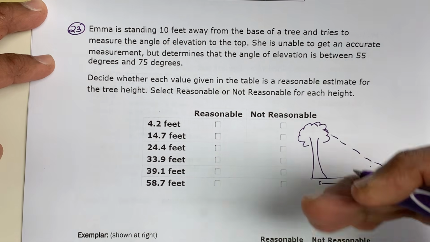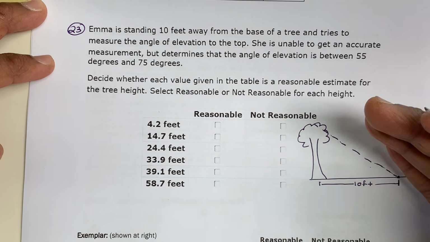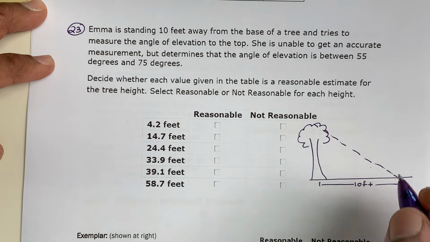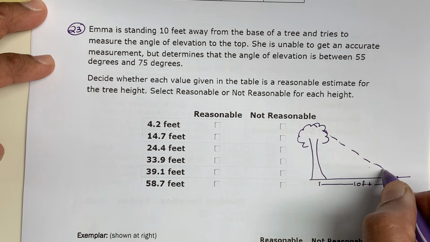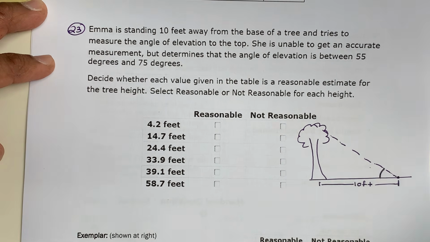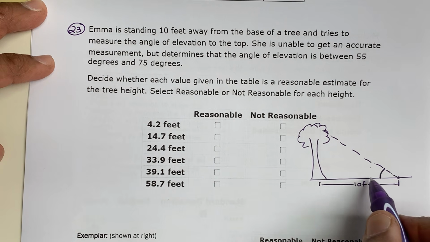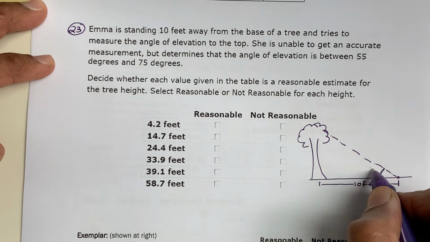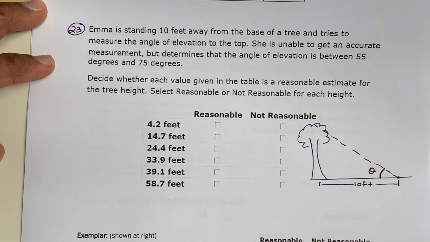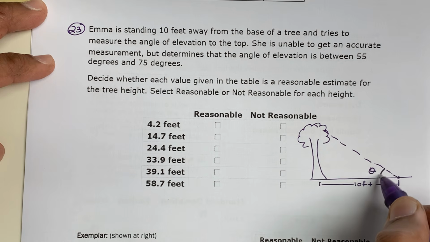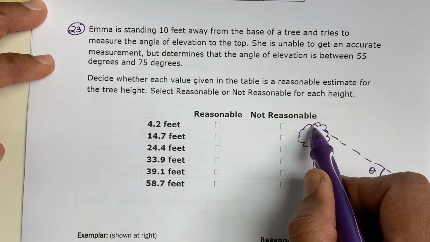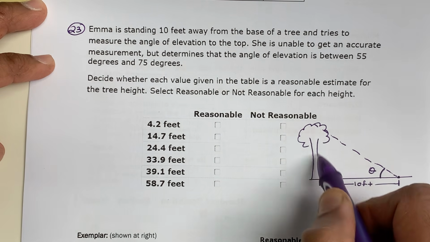Remember, angle of elevation starts horizontally and you're just looking up, right? Now she's not sure what this measurement is, but she's thinking it's between 55 and 75 degrees, and if it is 55 and 75 degrees, then what is a reasonable answer for the height of the tree?